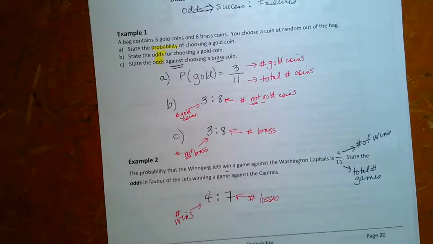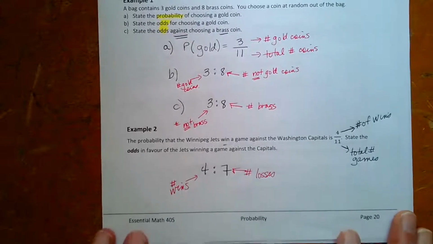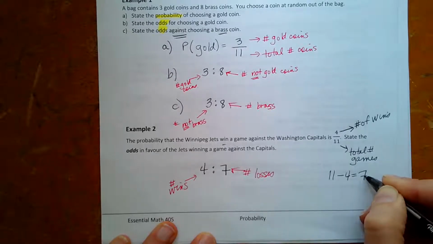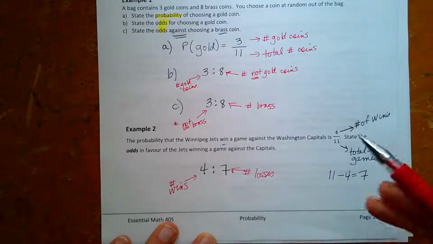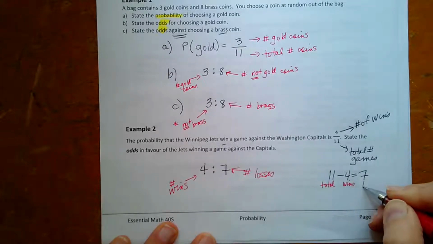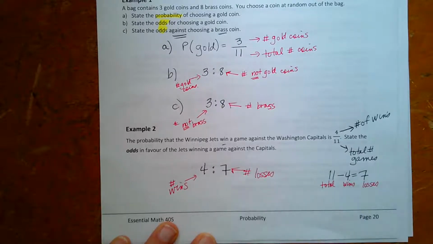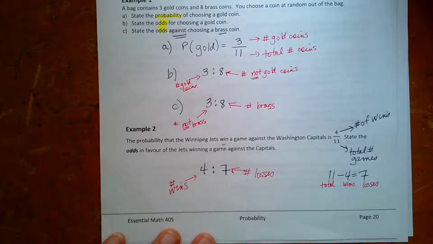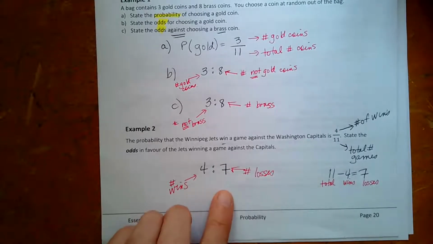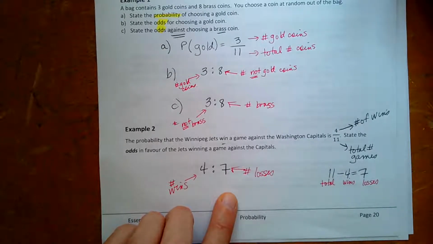And how did I get that 7? Well, it's pretty straightforward, I think. 11 take away 4 is 7, right? This is the total number. Total wins, losses. Games basically end in a win or a loss, because they play overtime for ties. So they either win or lose. And if they win 4, they have to lose 7 if there's only 11 games in total.